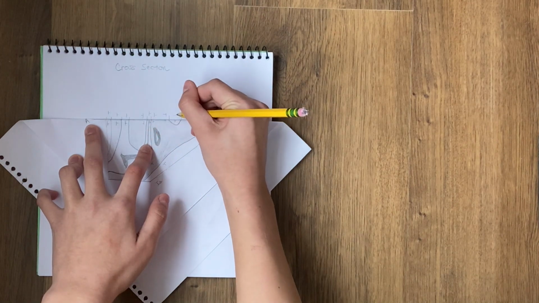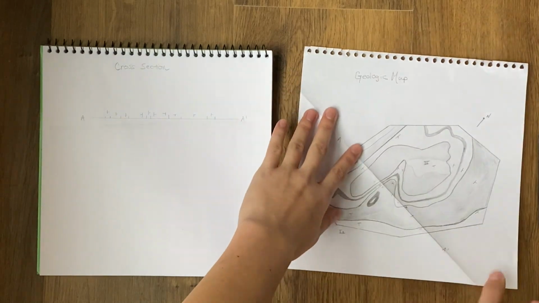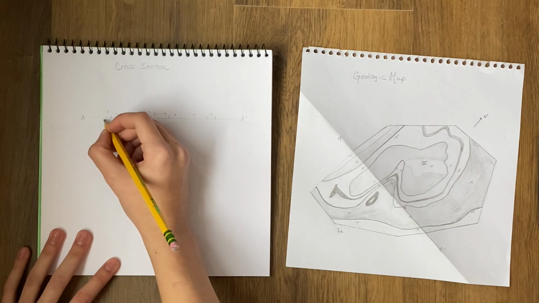So the last step is to indicate the dip directions of the rock layers underneath the cross-sectional line. For extra pizzazz, you color them in. As you can see, I did not do that. However, it would look really nice.